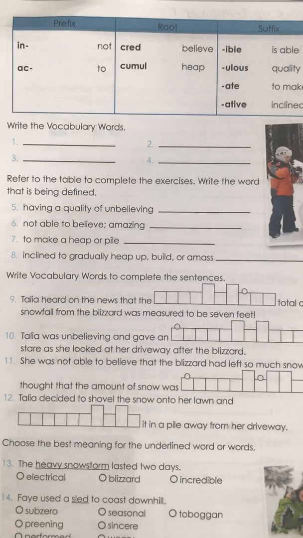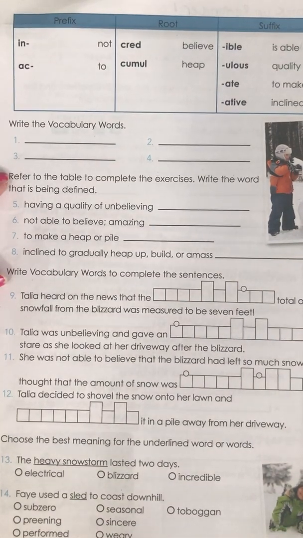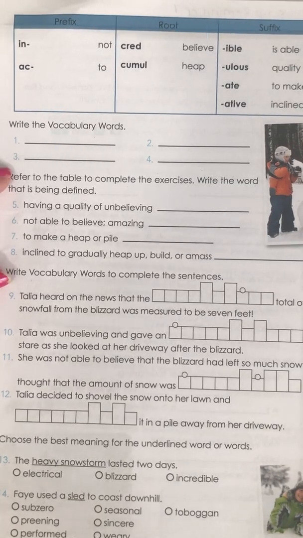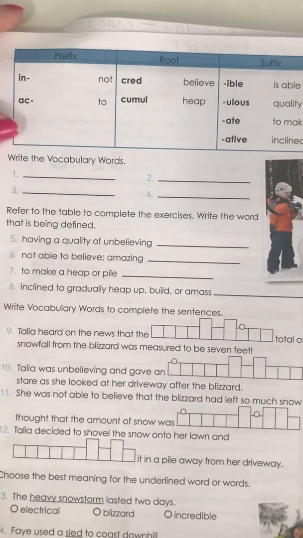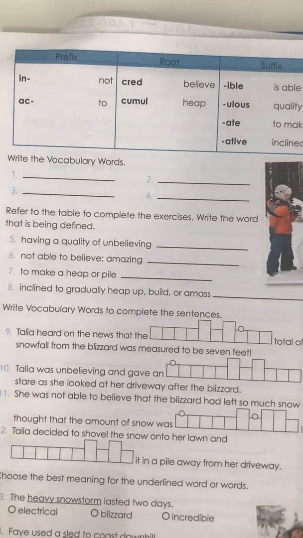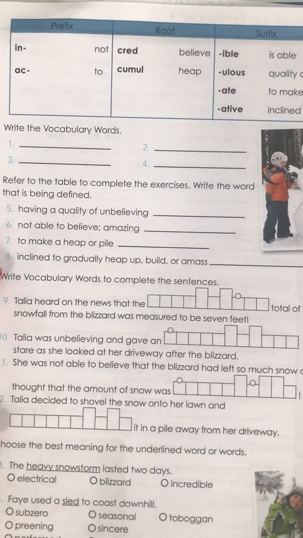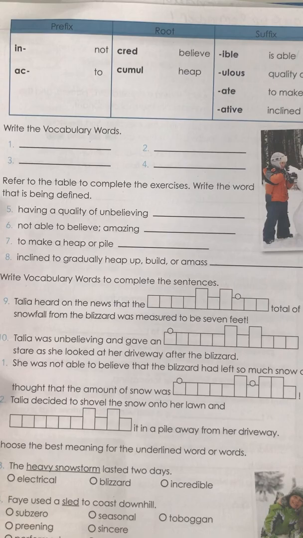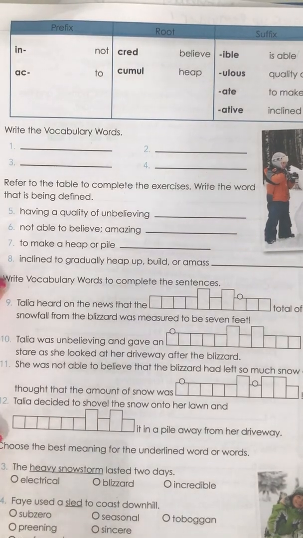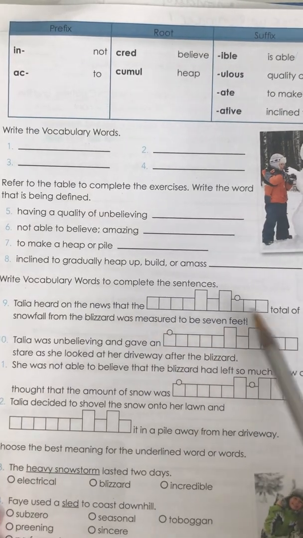So here for your Wednesday spelling, you have your vocabulary exercises as usual. And you're very used to writing your vocabulary words and then writing the meaning or the word next to the meaning using either your roots, prefixes, and suffixes or using your spelling dictionary. But the difference between this one compared to most of our vocabulary word exercises is that here for 9 through 12, you're using the vocabulary words to complete the sentences by shape.